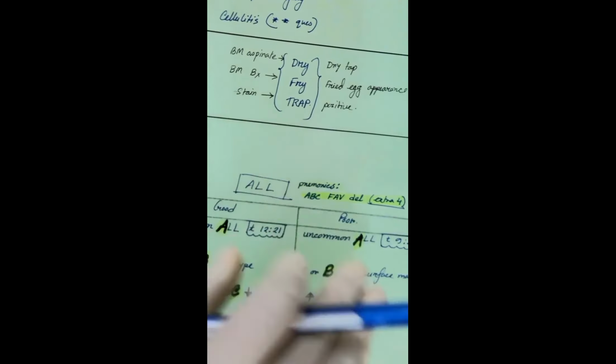Now, which one is important for us? Now prognostic factors. Prognostic factors are very important for part 1 and part 2 both. And it is very difficult to remember if you don't remember it in a very good way, I mean in a table. Okay. So how am I doing that? Let's make a table.